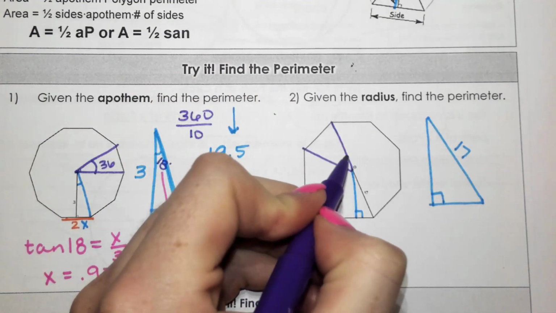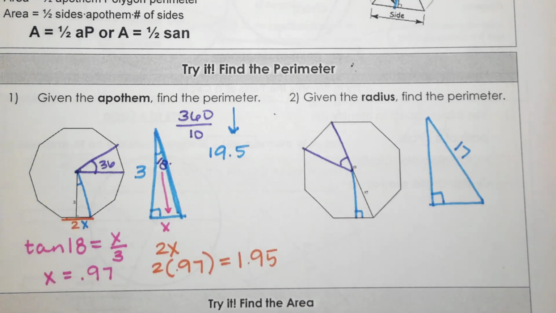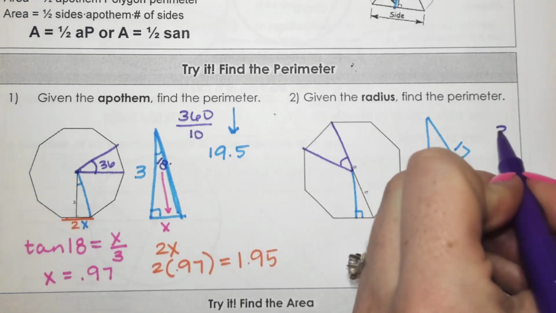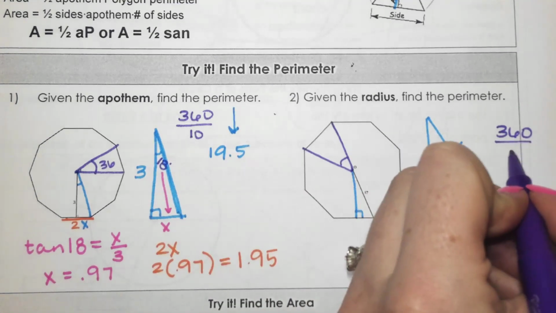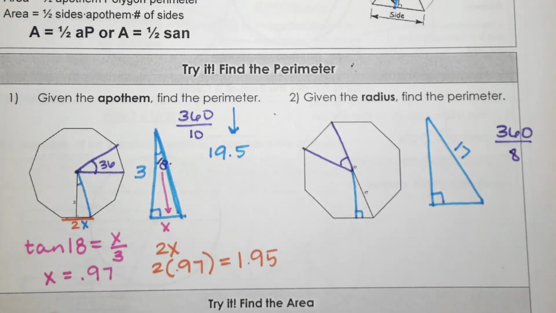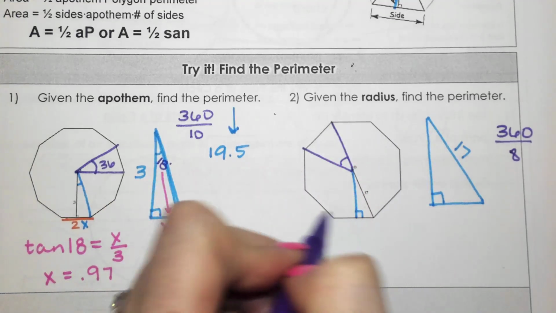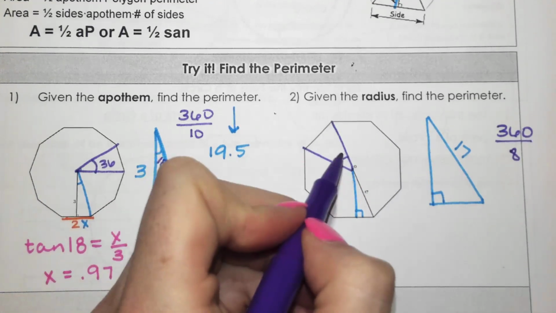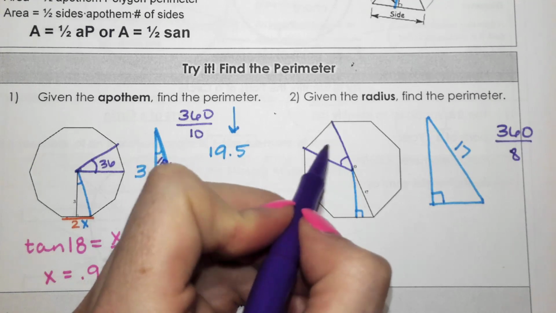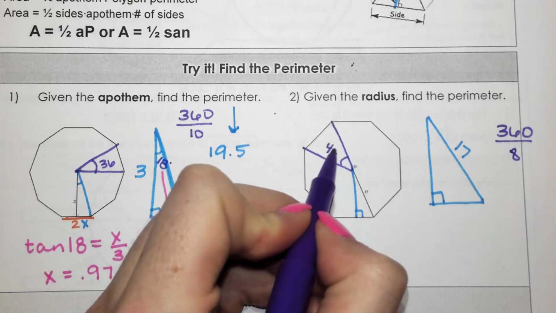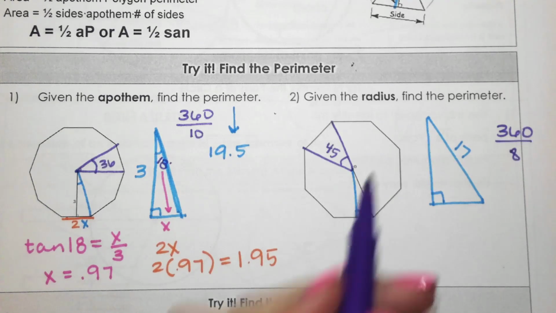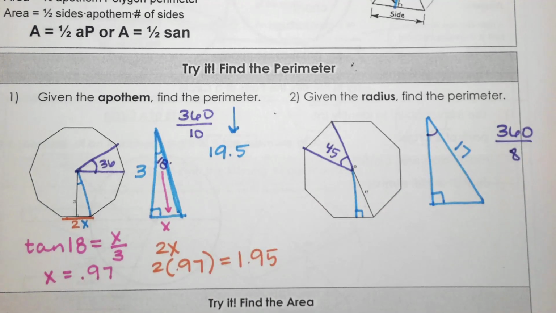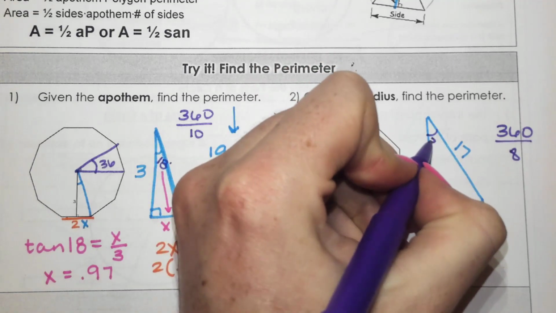So any of the other ones have an angle of what? 45. So 360 divided by, was this 8? 1, 2, 3, 4, 5, 6, 7, 8. Gave you how many degrees here? 45. So this angle is how many degrees? 22.5.